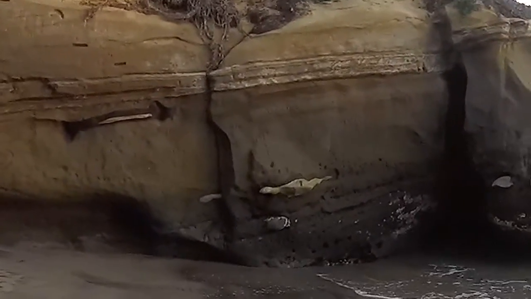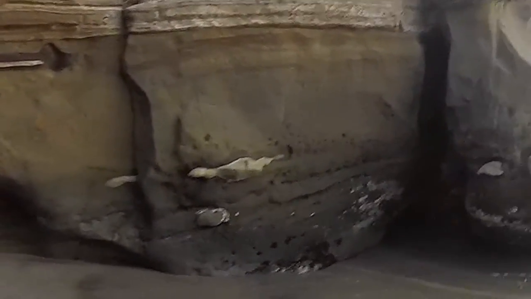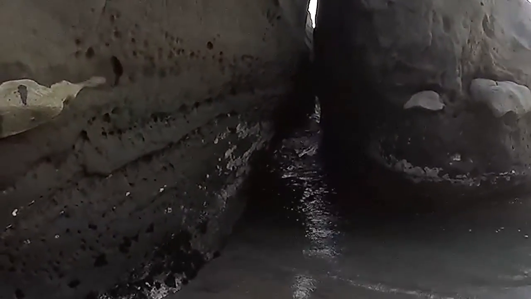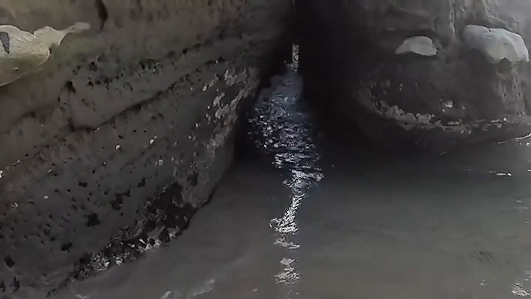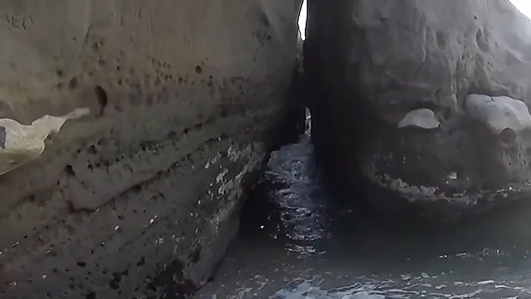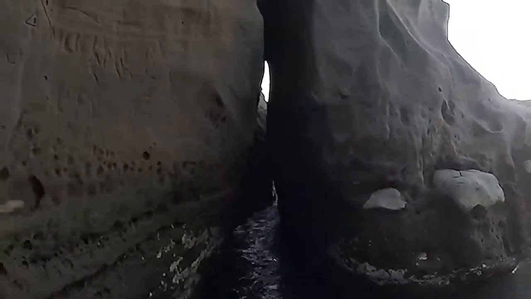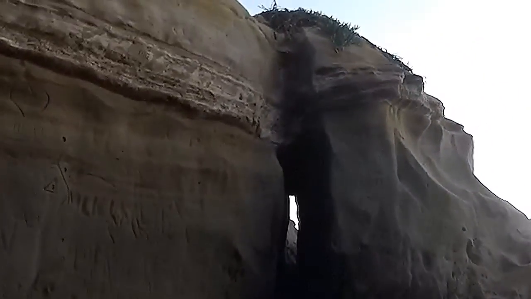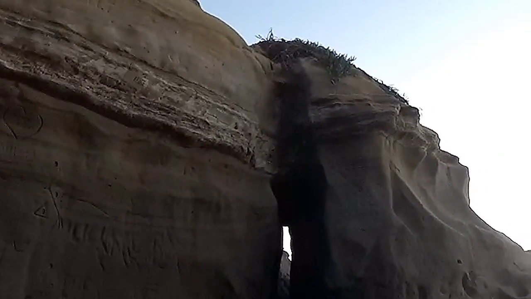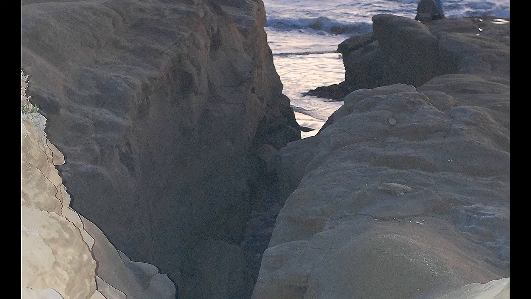This uplift and tilting began about 20 million years ago when a large portion of California broke off and became attached to the Pacific Plate and began to move northwest. Here is another good example of faulting on the other side of the cove. Here's a view from the top of the fault.